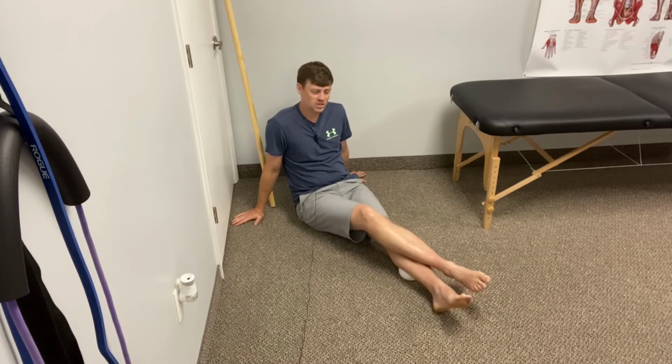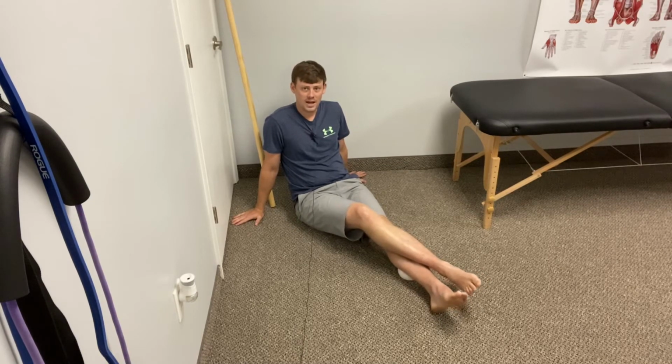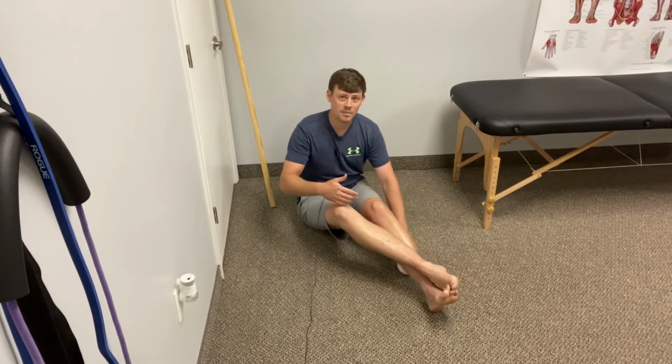I just want you to sit there with your leg crossed over, add a little bit of extra pressure, and try to allow that foot to calm down and relax. See how I'm not stiffened up like this. I'm just loosely relaxed. And I'm going to allow this area to rest for about 3 to 5 minutes. Once I get done with that, I'm going to retest.